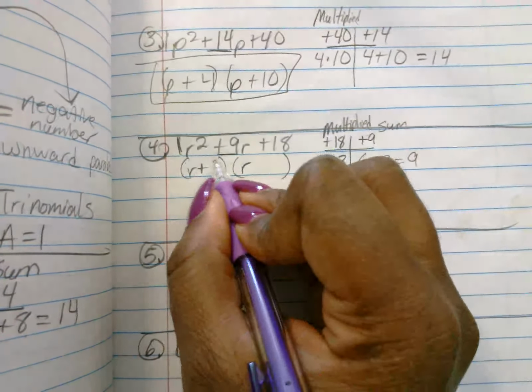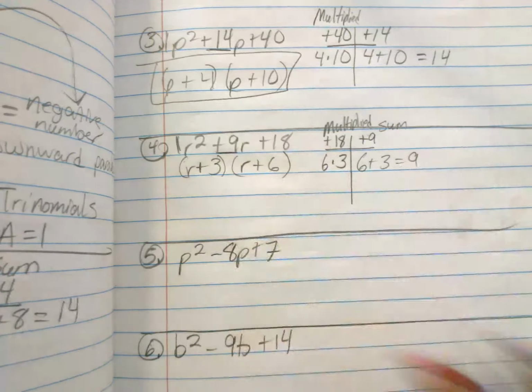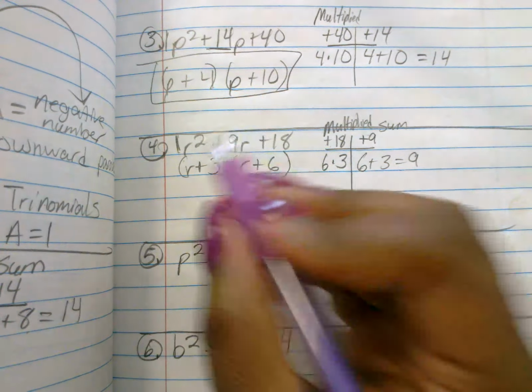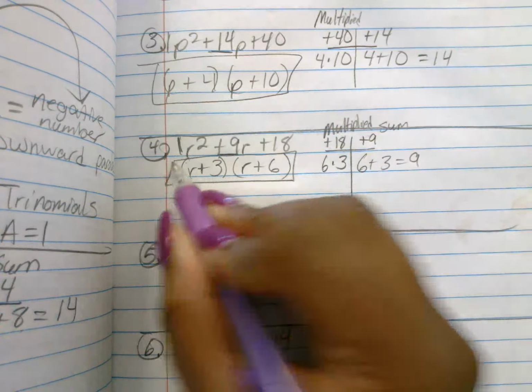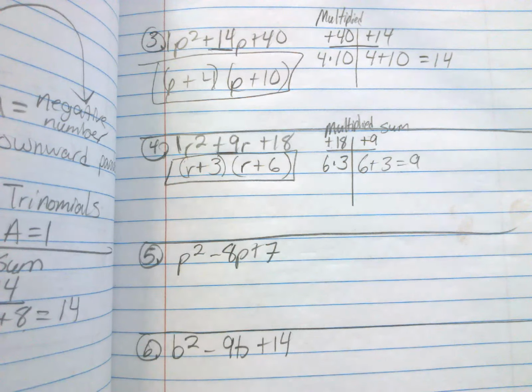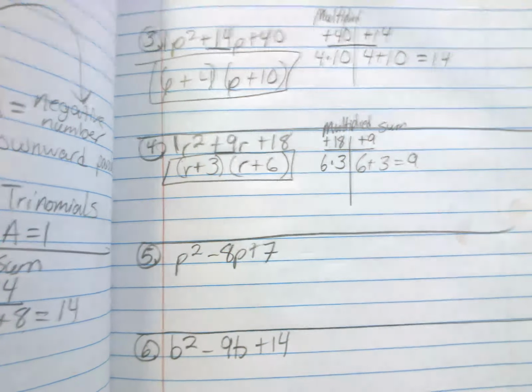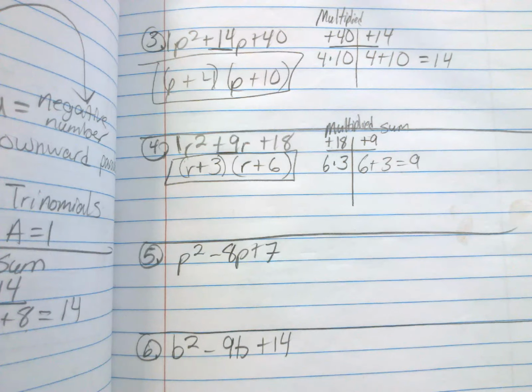I can put 3 or 6 here. Doesn't matter which one I put first and which one I put second. This is my answer, okay? Any questions? How many people got that right?